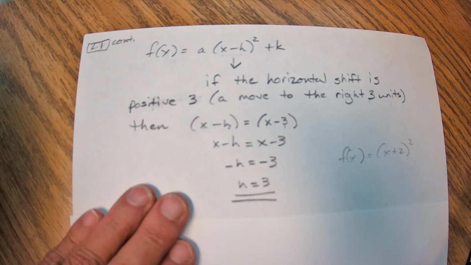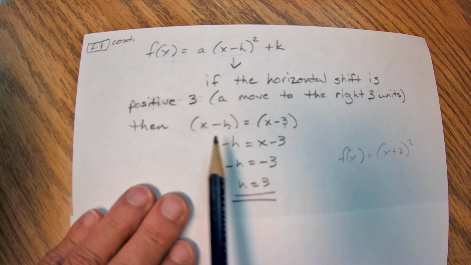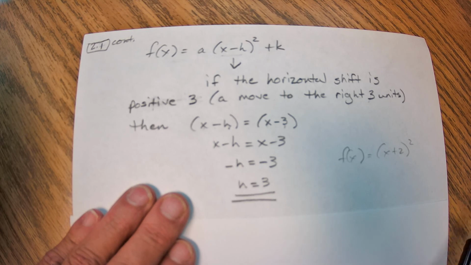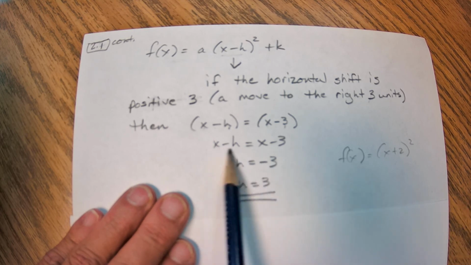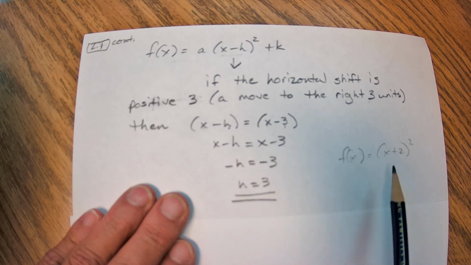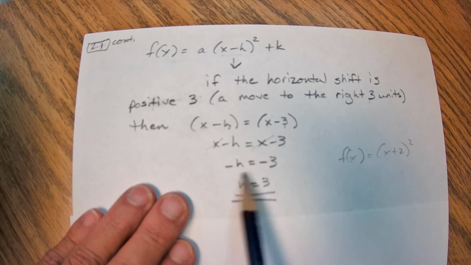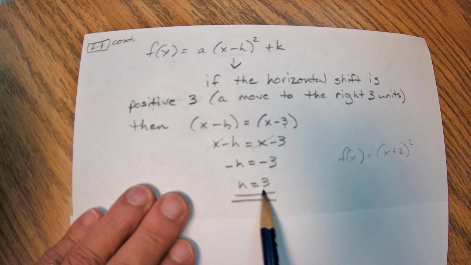So to make this a little easier to understand, let's just set x minus h equal to x minus 3 and find out what h is. So if x minus h equals x minus 3, my x's are going to cancel. And now I have the opposite of h is negative 3. That means that h is positive 3.